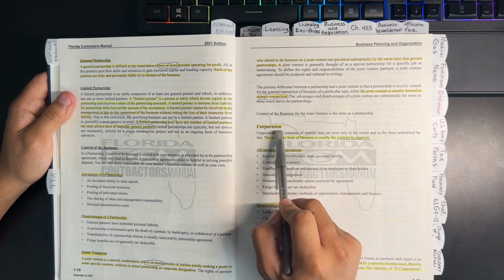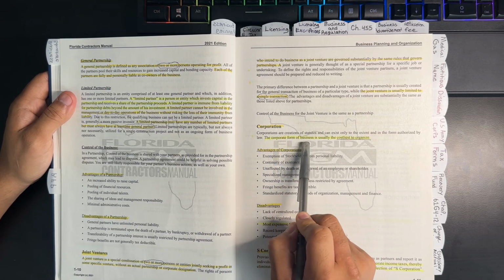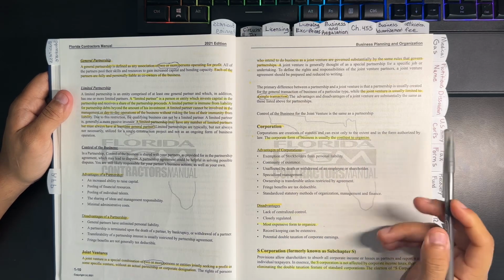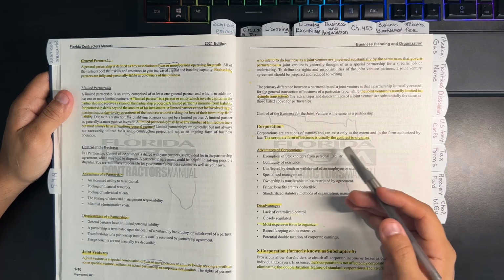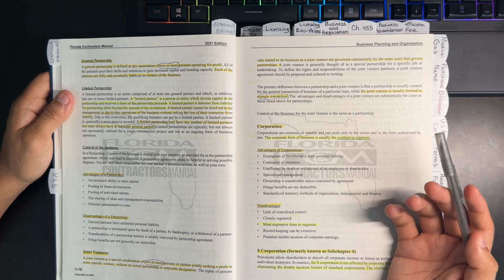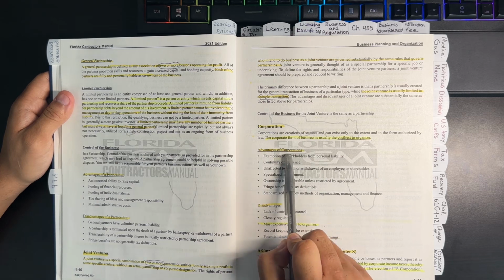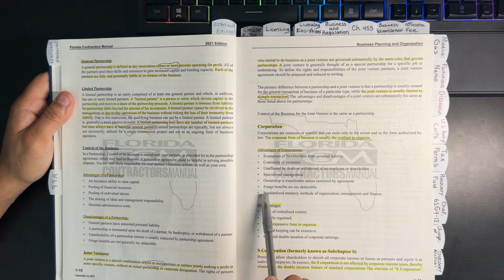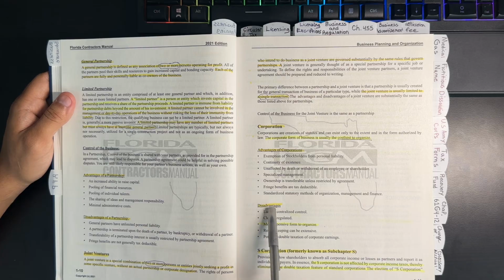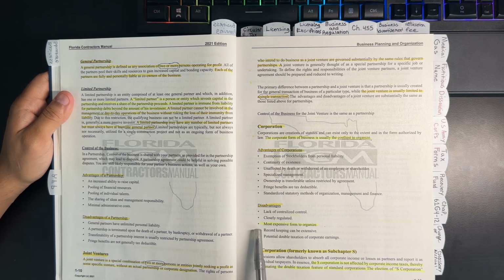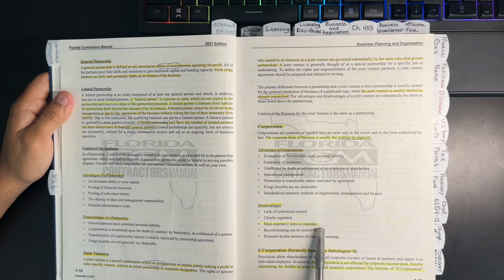Down below we have corporation. The corporate form of business is usually costliest to organize. So in the exam, it might ask you what's the costliest business to organize, and that's the corporate. Advantages of corporations, key points to read. Disadvantages, key points to read here. One of the main ones, well, they're all important, but one of the ones to highlight is most expensive form to organize.